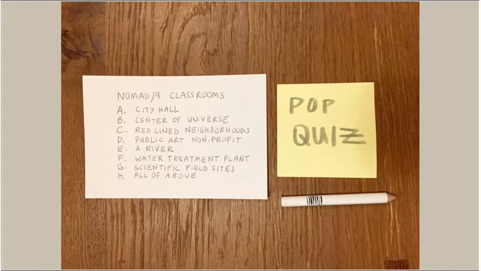You can see that when we think of Nomad 9 classrooms, we're thinking about all these different spaces. You know, all of the above here. Our classrooms can include City Hall, the center of the universe, a redline neighborhood, a public art nonprofit, a river, a water treatment plant, scientific sites. And that's one of the things that makes it so incredible to be part of this and makes me feel like I have the best job in the world, to be able to put together such a dynamic and such a relevant program.